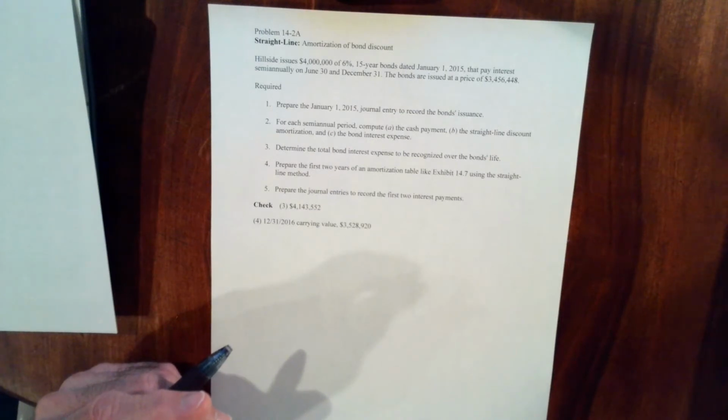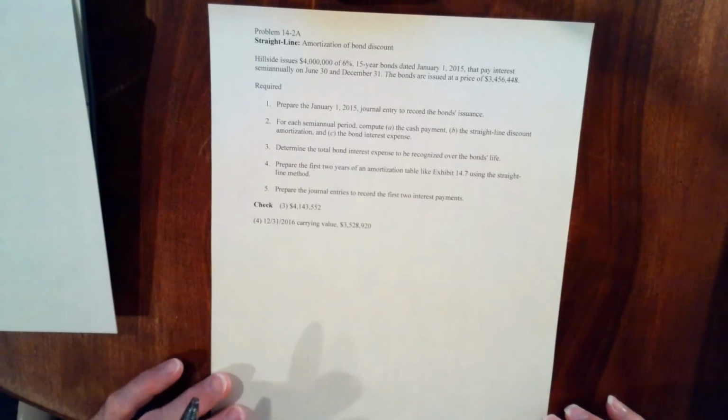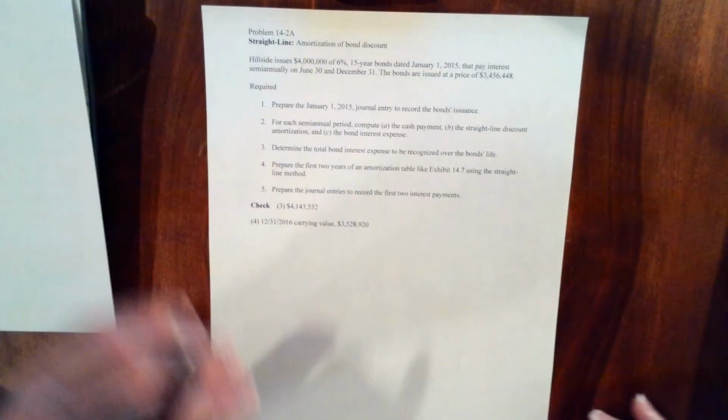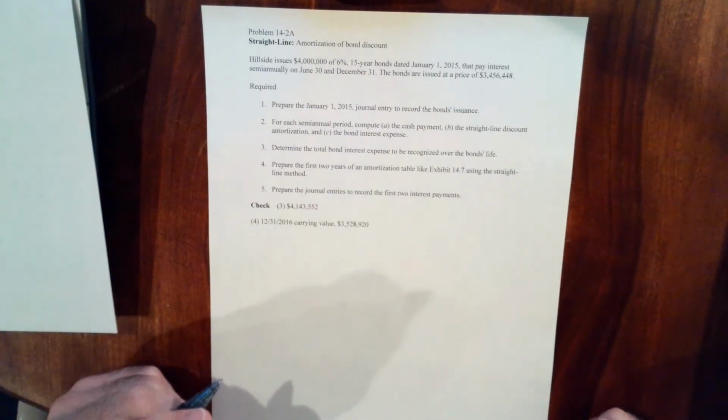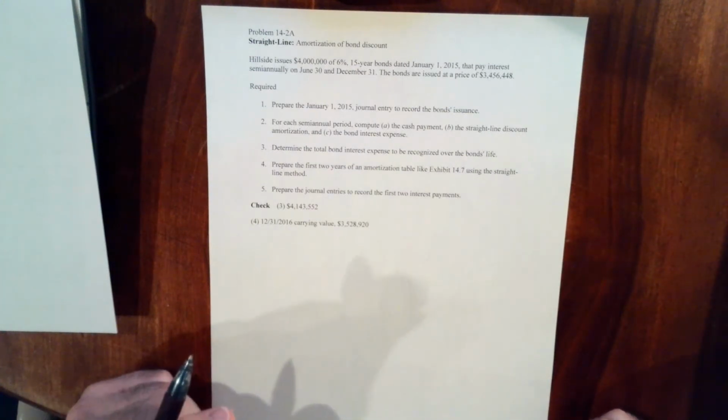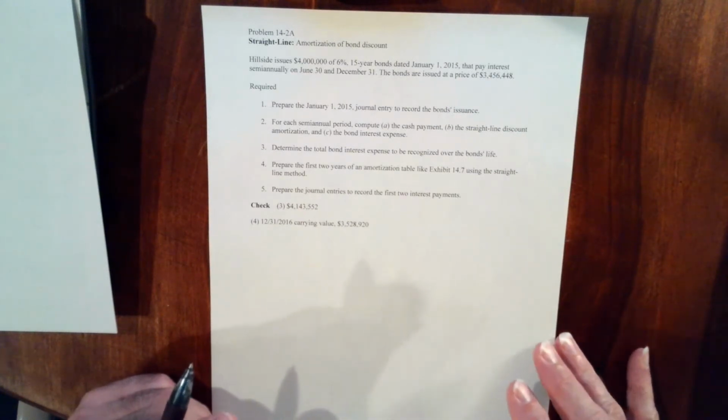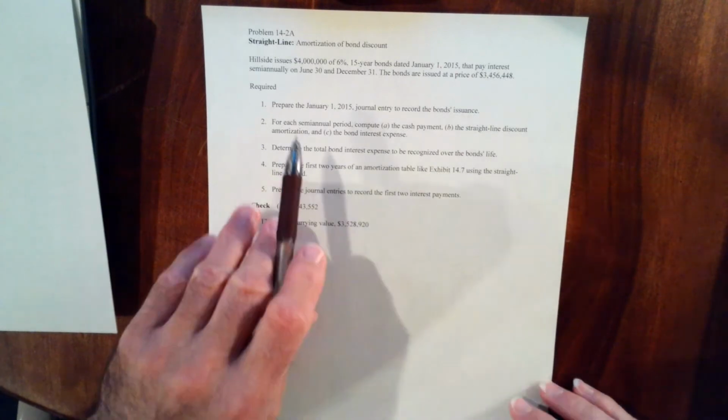Hello and welcome back. We're going to talk about amortization of a bond discount in this case, though we will use the same concept for amortizing a bond premium. This particular problem is going to be with regard to a discount. So we start off here talking about Hillside.